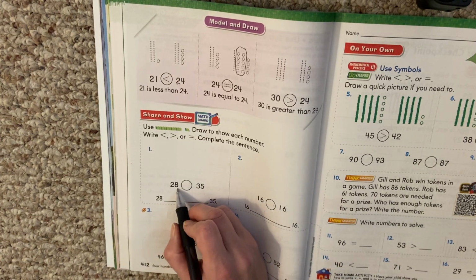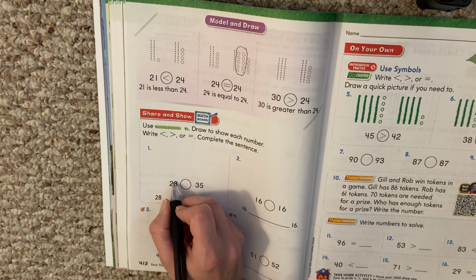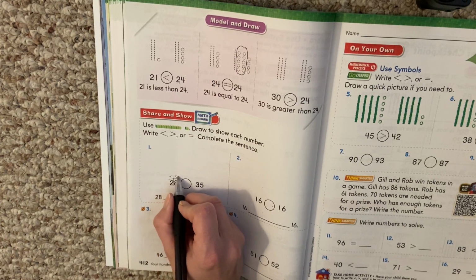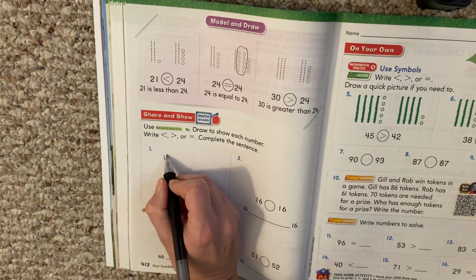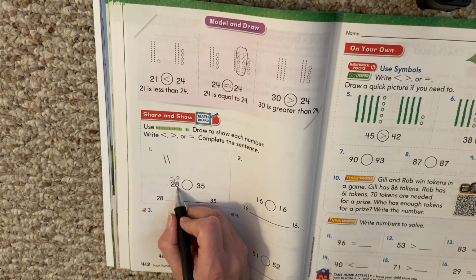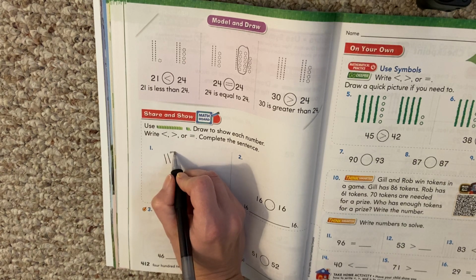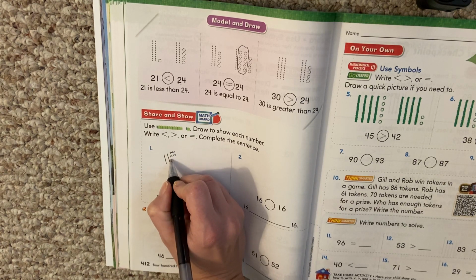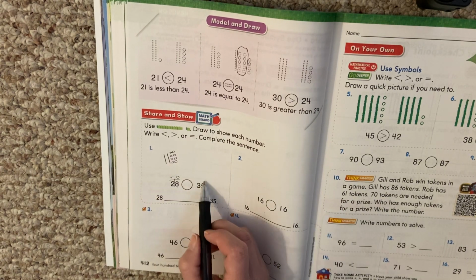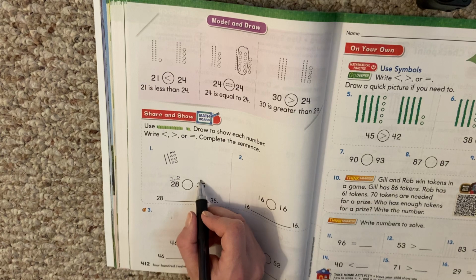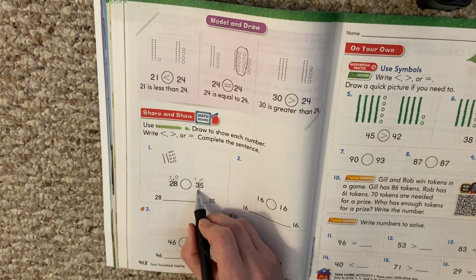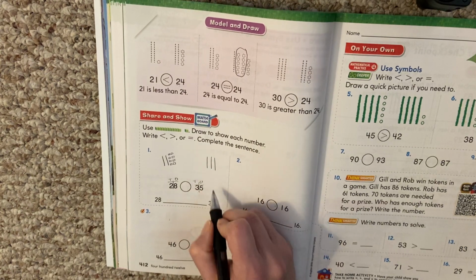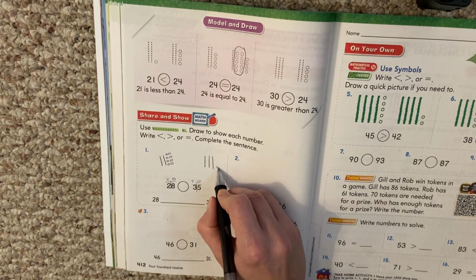All right, 28. Well, let's look. If you need your TO chart to help you figure out your tens and ones, you can. So we have 2 tens. How many ones? 8 ones. Okay, look at this. 35, right? TO chart. How many tens? How many ones? 3 tens. How many ones? 5.